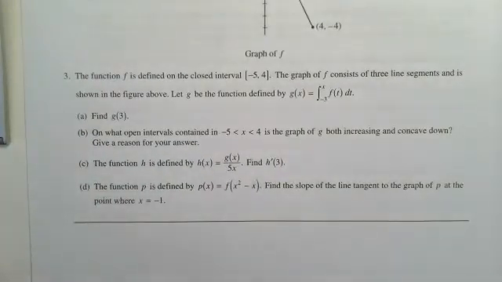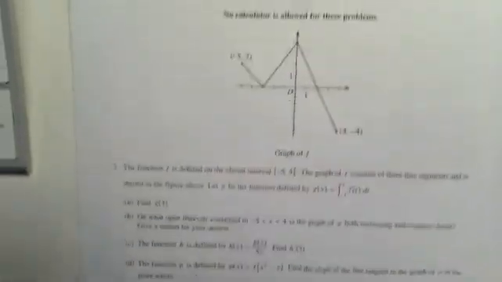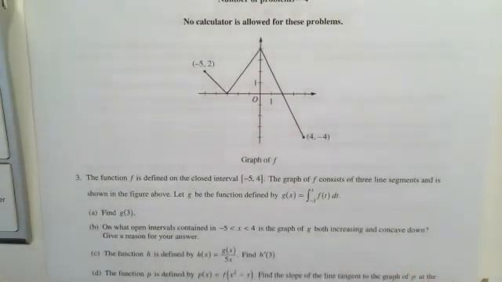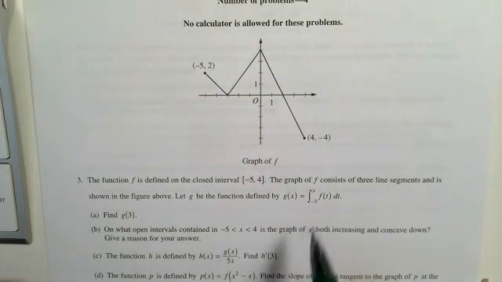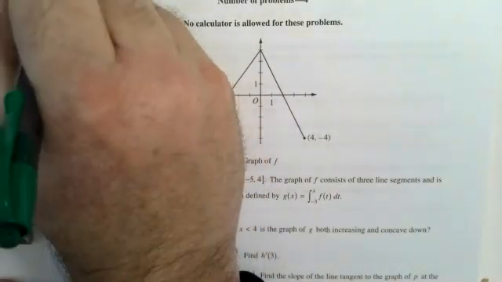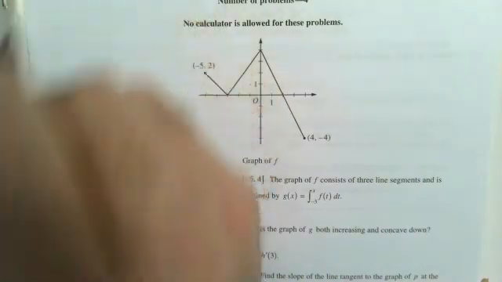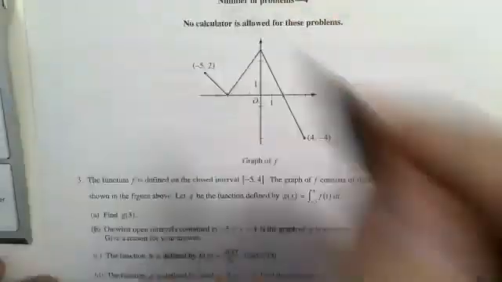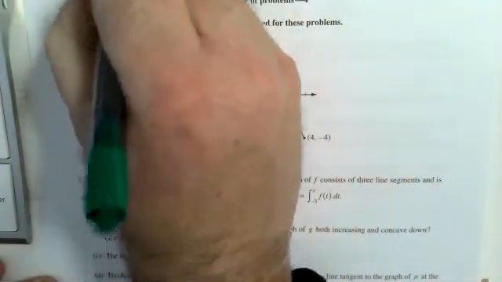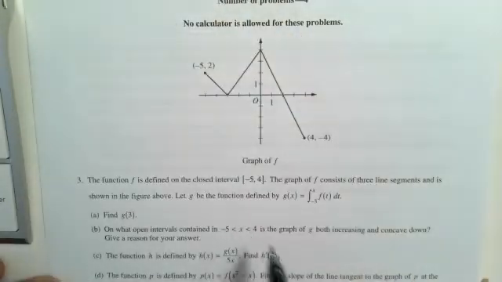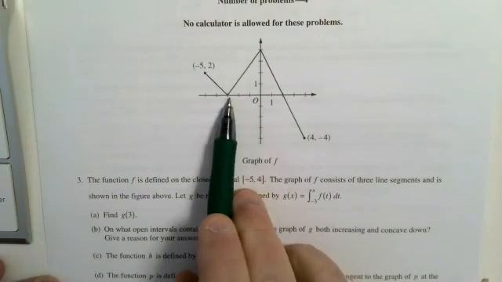Number 3. I'm doing a lot of these. I am actually going to work up high for part A. No calculator this time. Find G of 3. So they give it to us straight right there. G of 3 equals integral from negative 3 to 3 of f of t dt, which if we start here, we just add up these pieces.